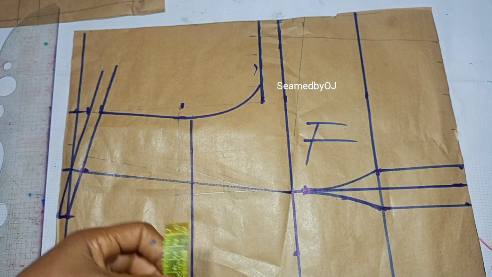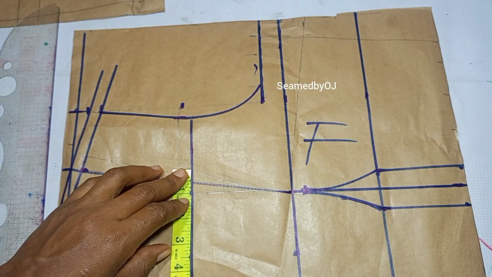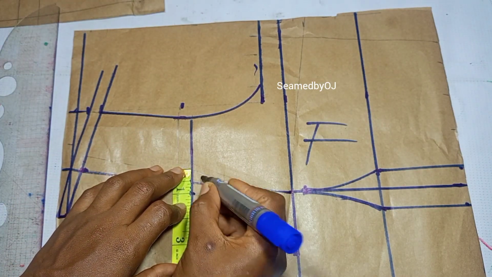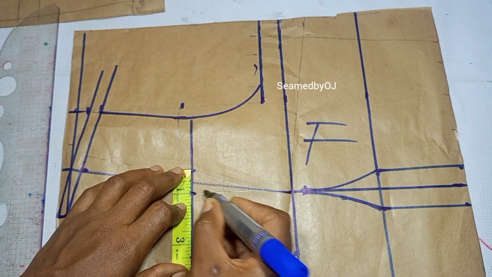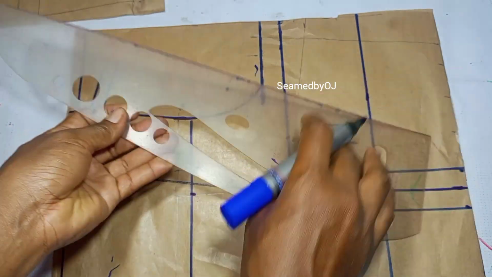Then I'm going to be marking my dart here. I'll make use of ½ inch on both sides, which is here. Then I'll be connecting it this way.